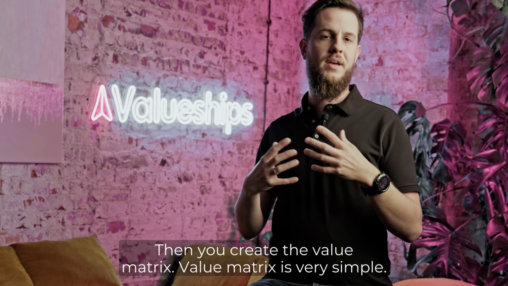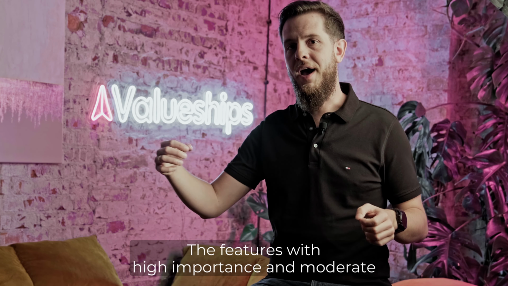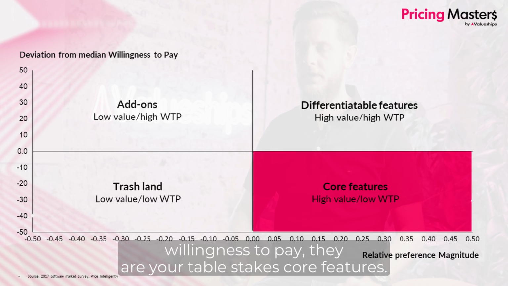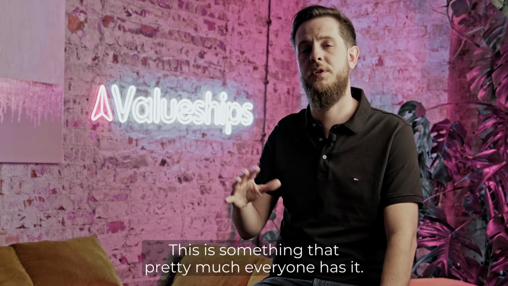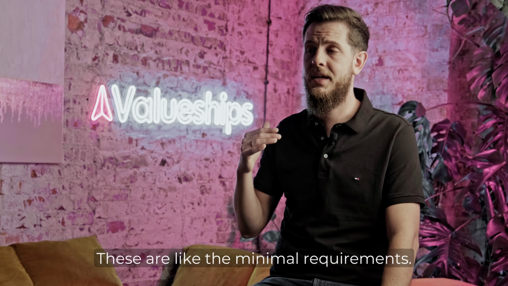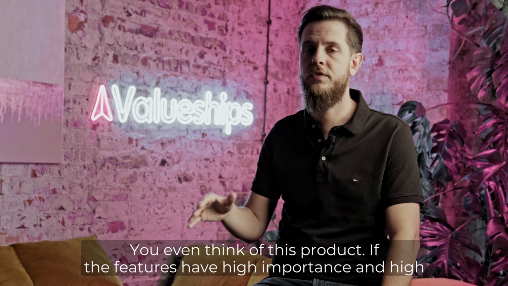Then you create the value matrix. Value matrix is very simple. The features with high importance and moderate willingness to pay are your table stakes core features, something that you add to the standard product. This is something that pretty much everyone has. These are the minimal requirements to even think of this product.